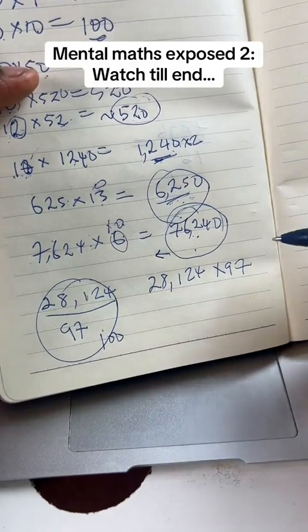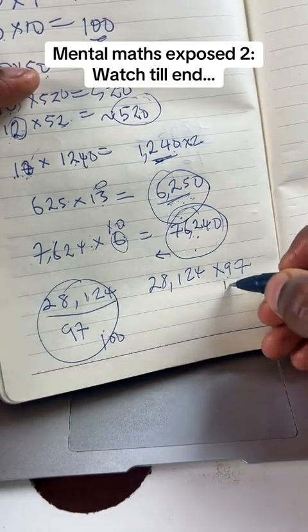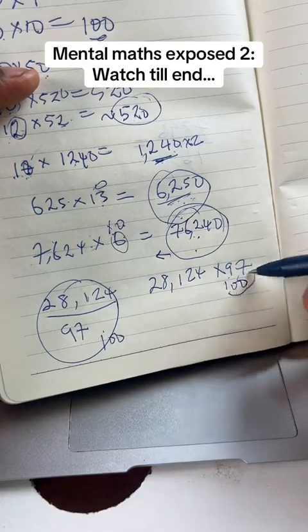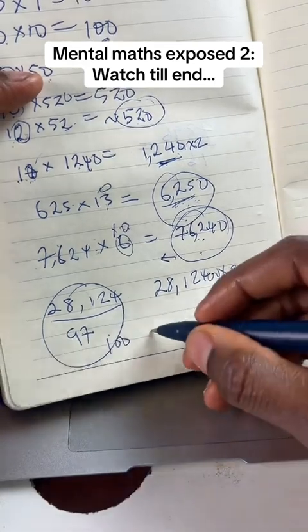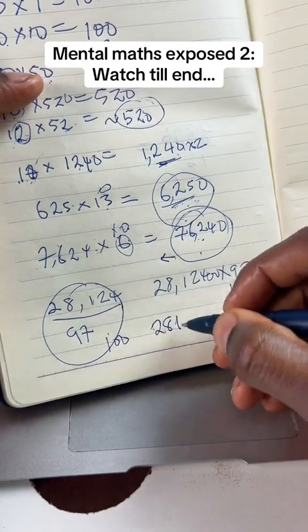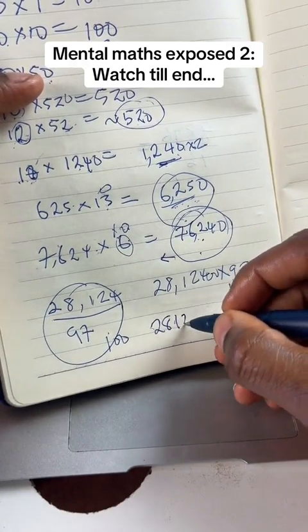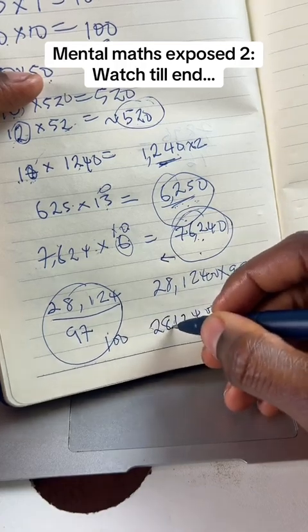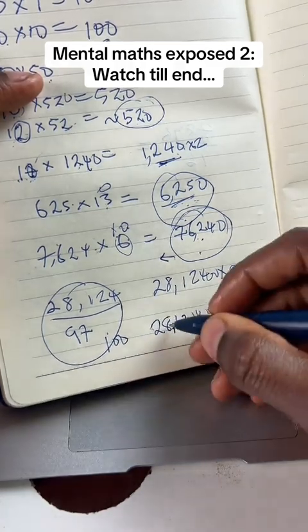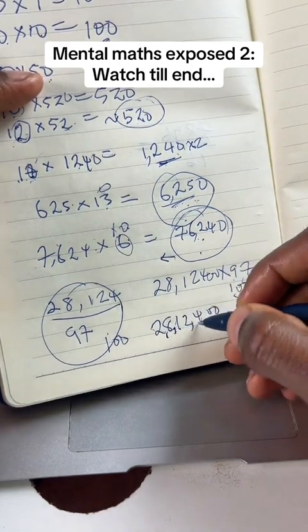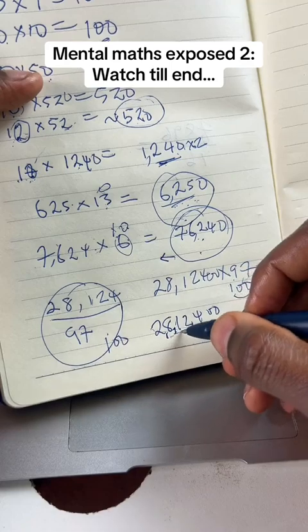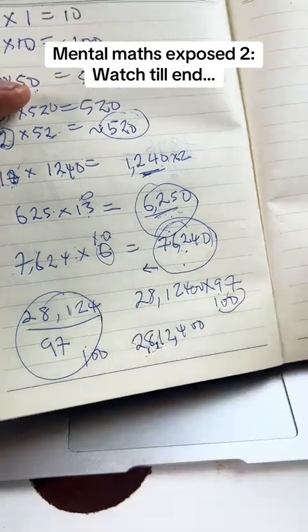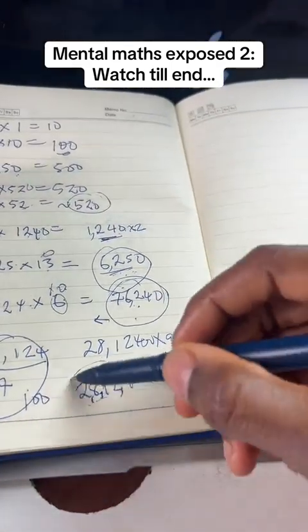What's the solution? 97 is close to 100, so we approximate it to 100. 100 has two zeros. We'll transfer the two zeros here. So the answer is now 2,812,400. This is the answer, 2.8 million. All right, 2.8 million. That's the answer. So these are estimates.